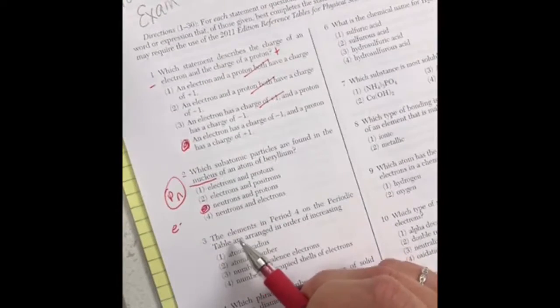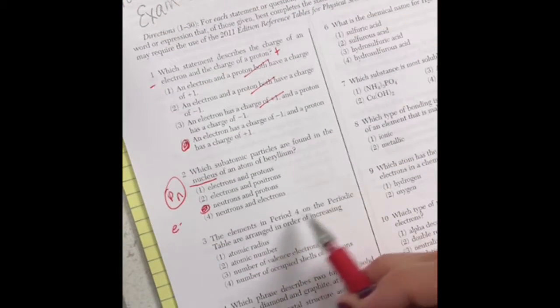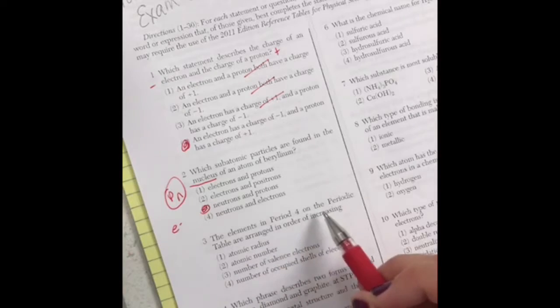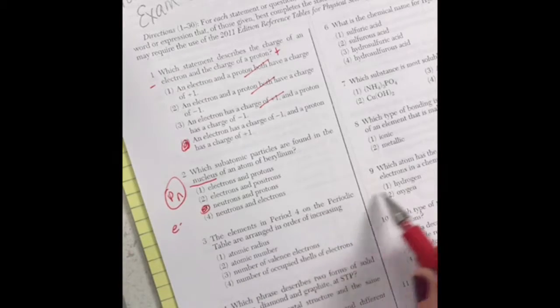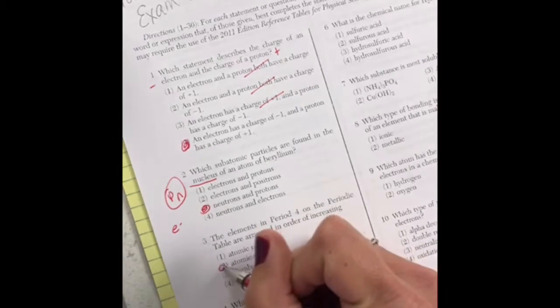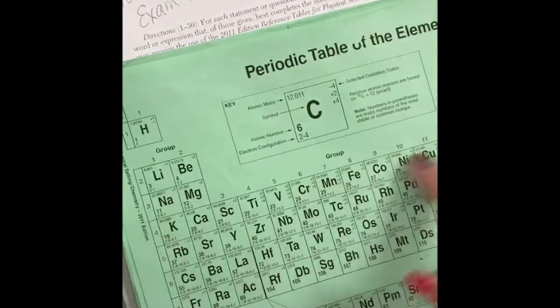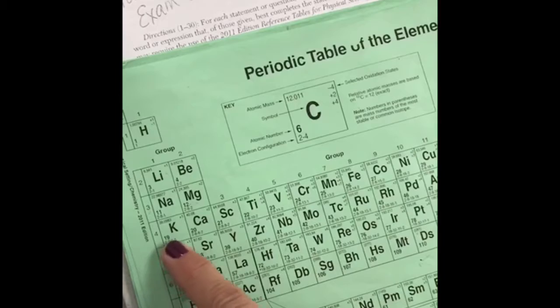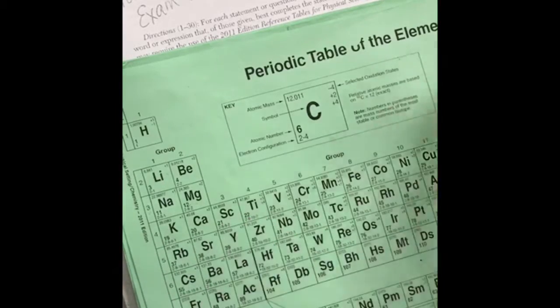All right, the elements in period 4 on the periodic table are arranged in order of. As you go across period 4, it goes up by 1 atomic number each time. So here's our periods, and as you go across, 19, 20, 21, 22.